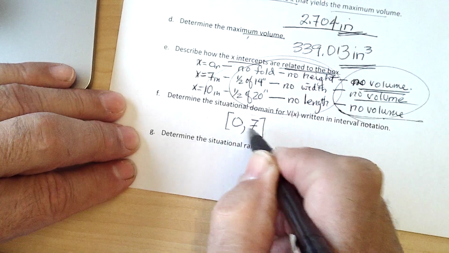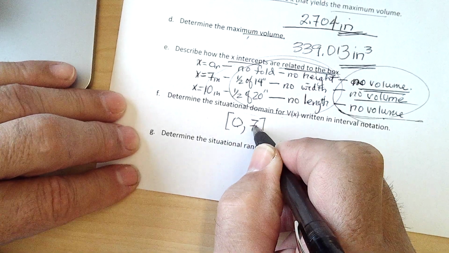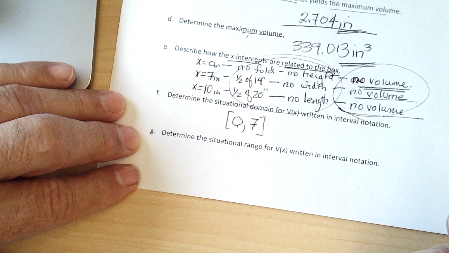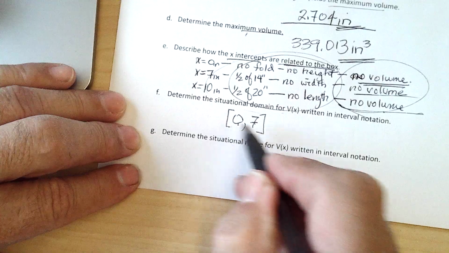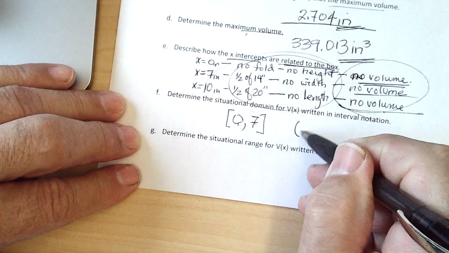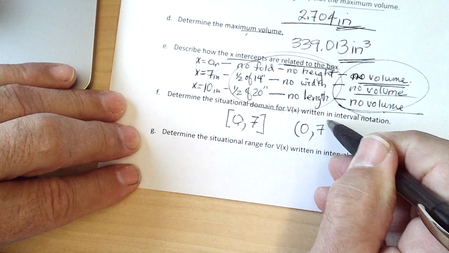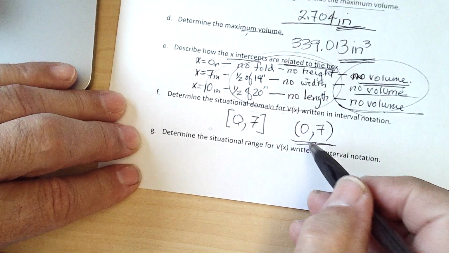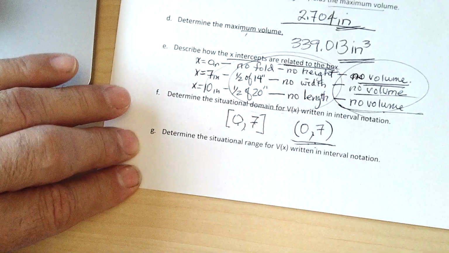And technically, I could fold 0. Well, 0, I can't. That's no fold, but I can imagine that. Now, if you wanted to write 0 to 7 are the only ones that make sense to make a box, that's fine. So I accept either one of those answers for this.